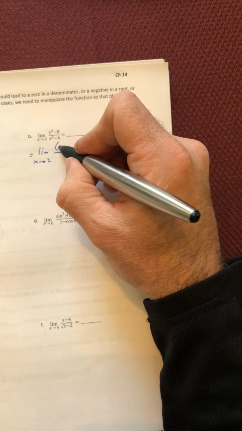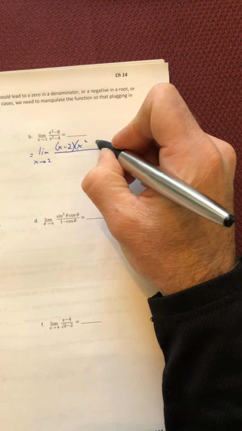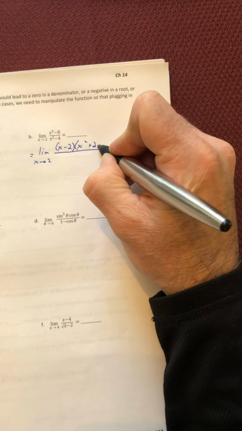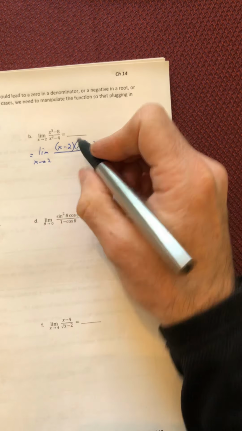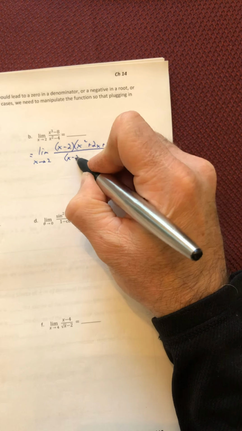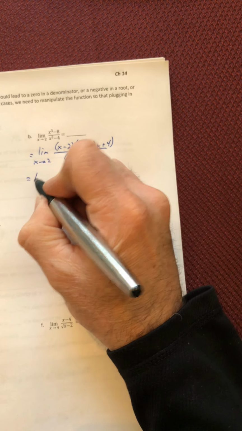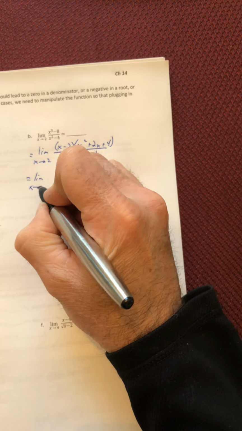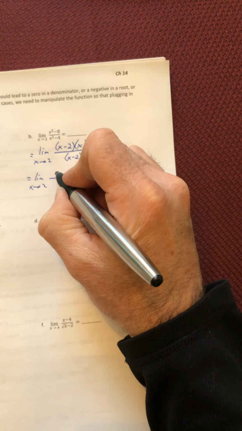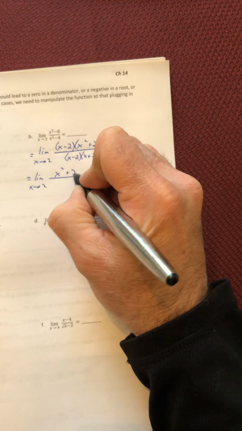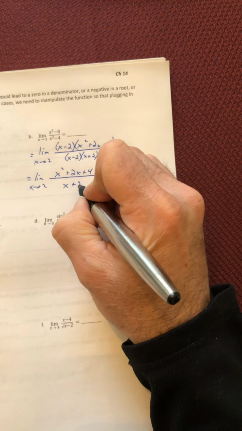So x to the third minus 8 factors into x minus 2 times x squared plus 2x plus 4. And then the denominator, x minus 2, x plus 2. So your x minus 2's are gone. And we have x squared plus 2x plus 4 all over x plus 2.